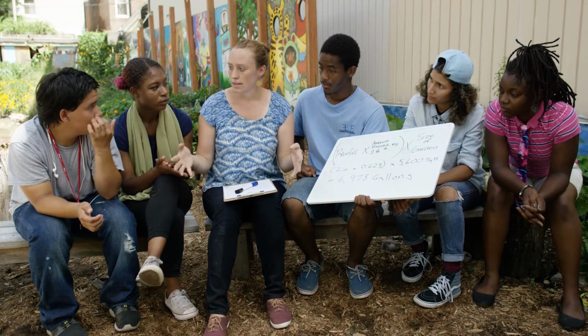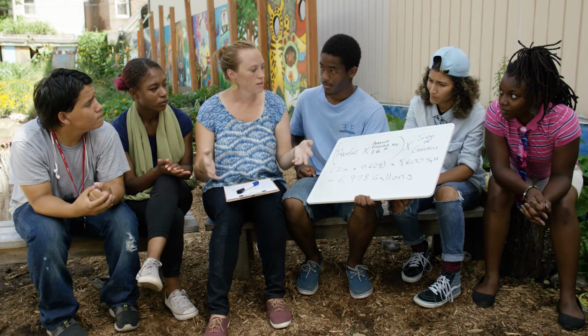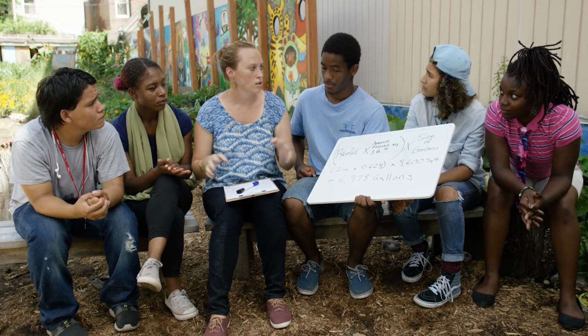So lots of little things add up to a big effect. How do you think this affects gardens across the country? Anaja: The more little gardens we have, the better our drinking water will be.